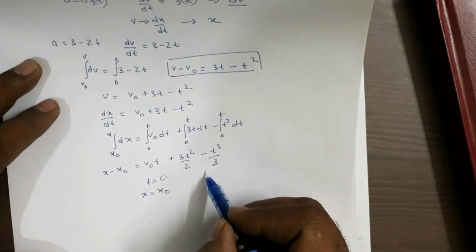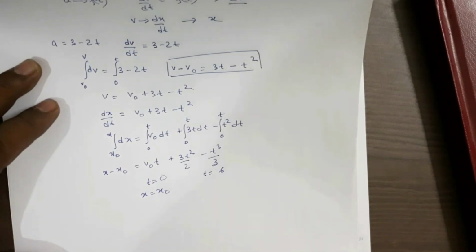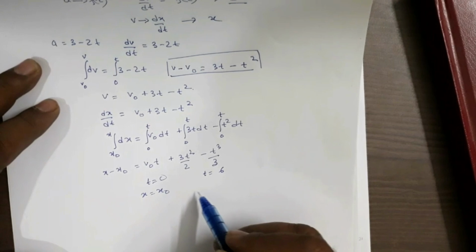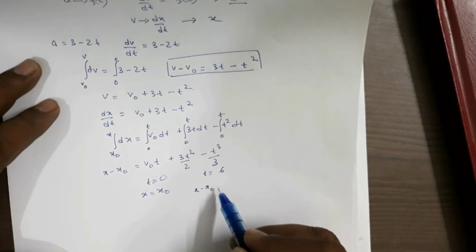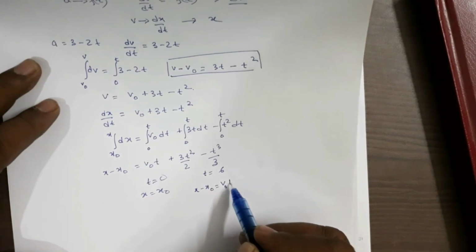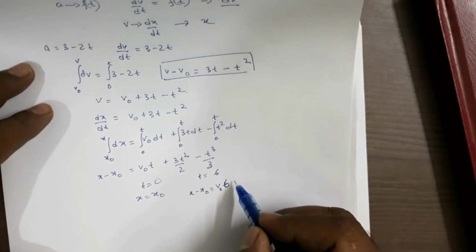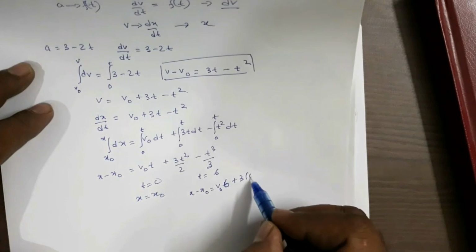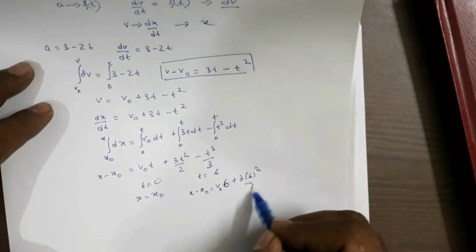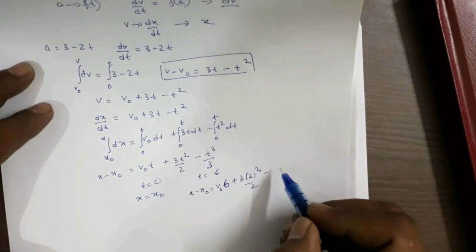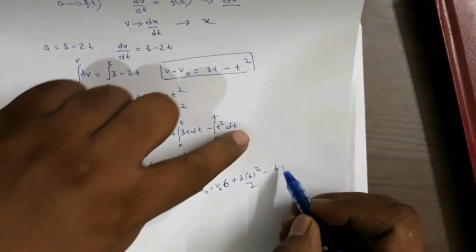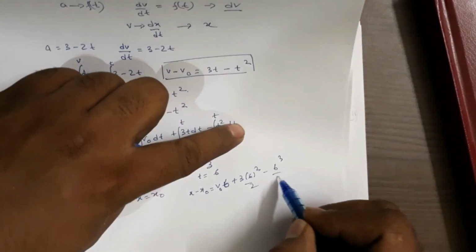And for t equal to 6, if we substitute, x minus x naught is equal to v naught into 6 plus 3 into 6 square by 2 minus 6 cube by 3.